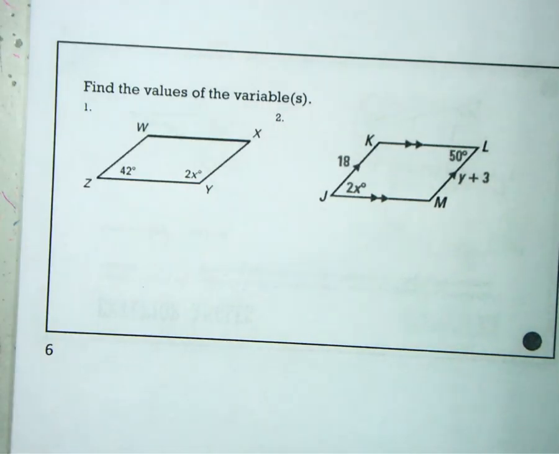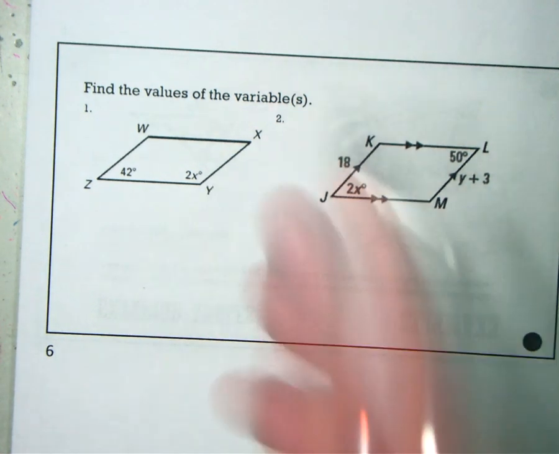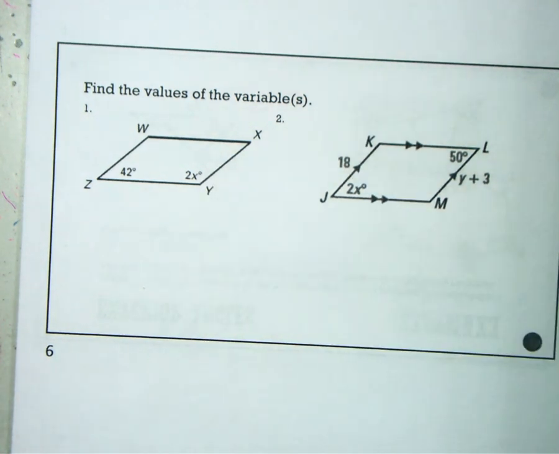Okay, so these could be two problems on your homework. It's going to say find the value of the variable. So on the first one, there's a lot of set equal. Okay, there's a lot of set them equal.